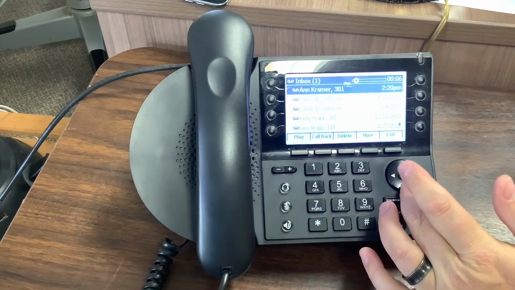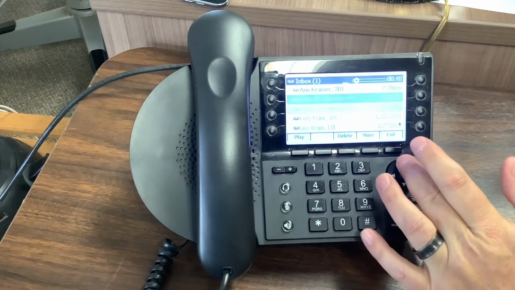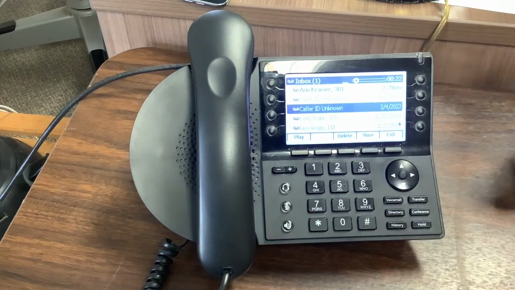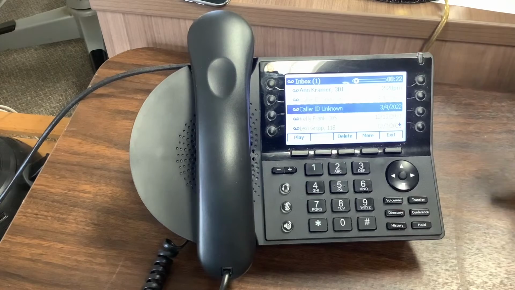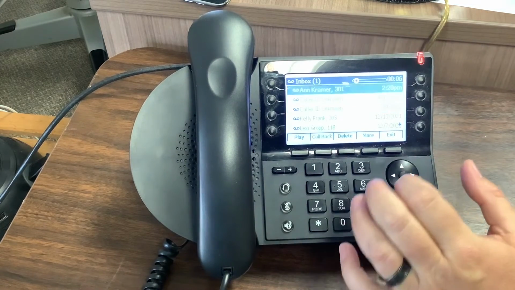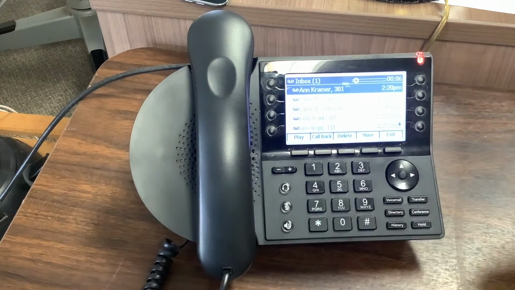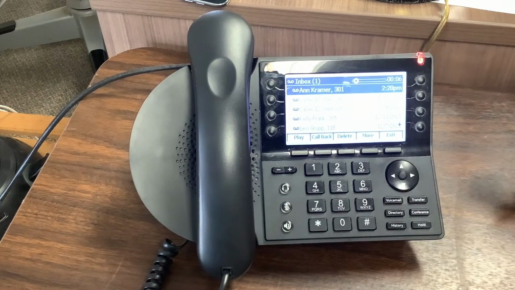To get to a message I want to listen to, I can use my arrow key to select up and down to go to the message I want to see. And you can see right there, the top one is the one we haven't heard, and it is bold. We can go up to there, and we can press the play button to hear it over the speakerphone, or we can pick up the headset if you're in a room where you don't want everybody to hear your message there.